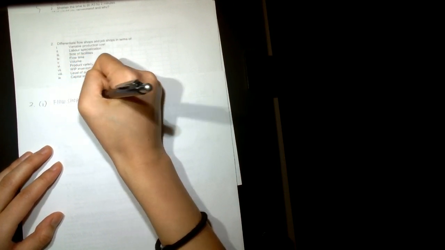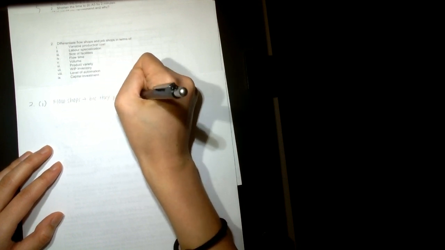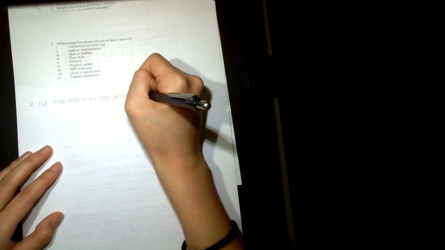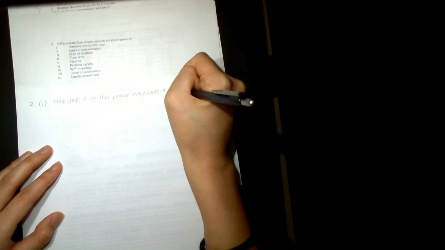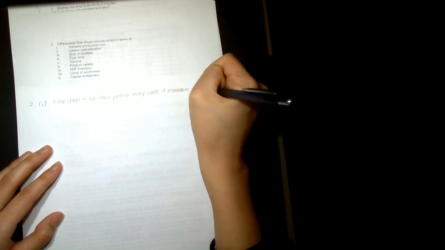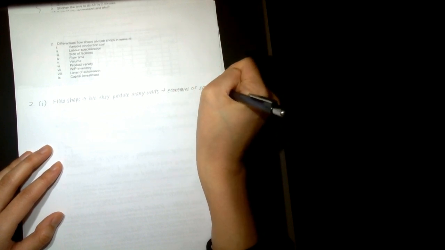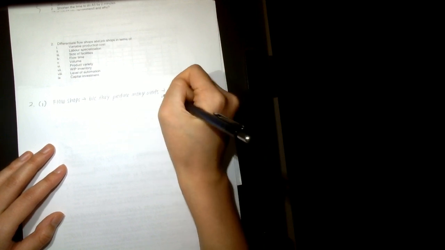Okay, so differentiate flow shops and job shop in terms of, first of all, variable production cost. Variable production cost is basically variable cost, the cost to produce one unit of whatever they're producing. So flow shops, because they produce many units, can reach economies of scale, and therefore would have low variable cost.